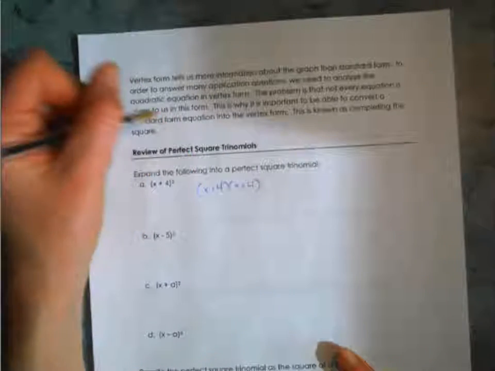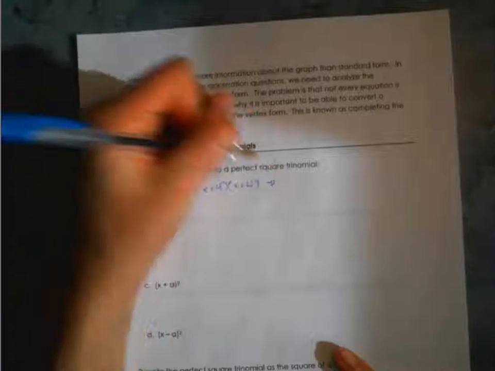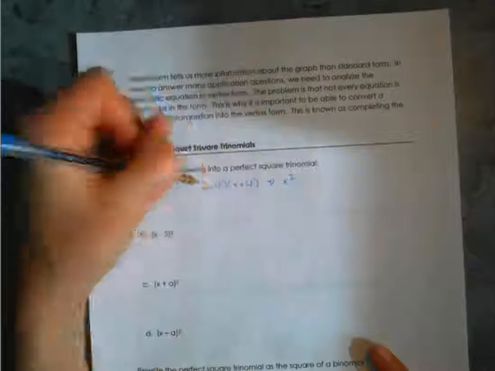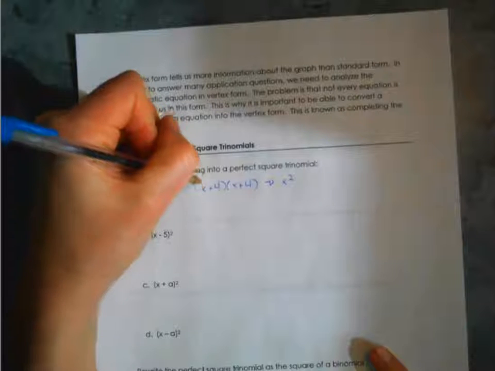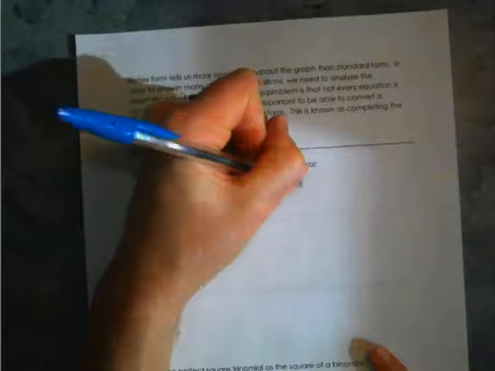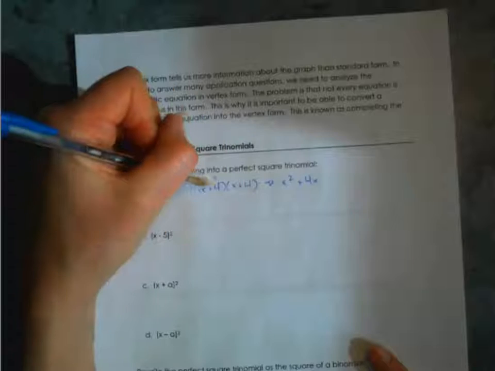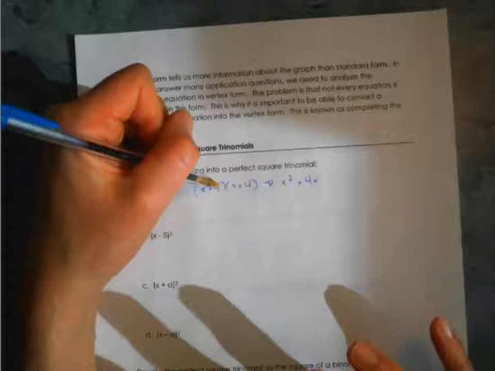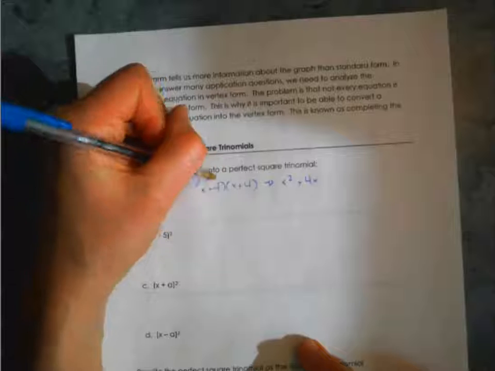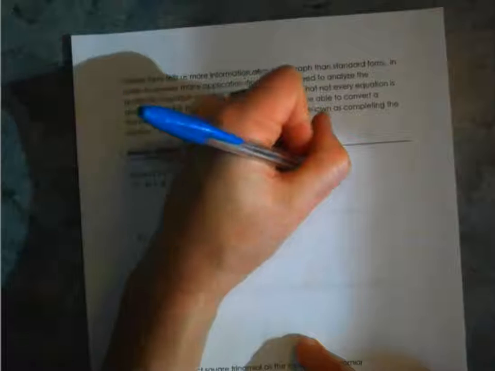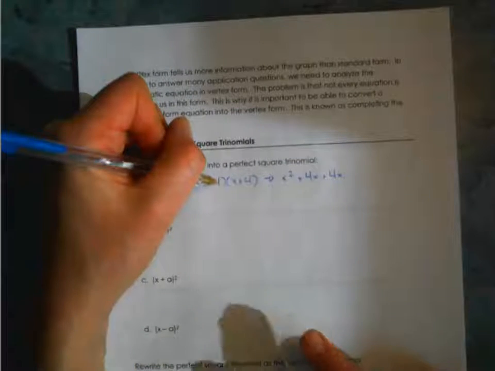And we need to do that same set of steps, what I called FOIL. So you take the first thing, multiply it by the first thing, that's going to give us x squared. Outside multiplied by outside gives us 4 times x, which is 4x. And remember, because both of these are positive, we're going to keep it as plus 4x. Then inside: the inside two components, which is plus 4 times x again. So that's plus 4x. And then last, 4 times 4 gives us 16.